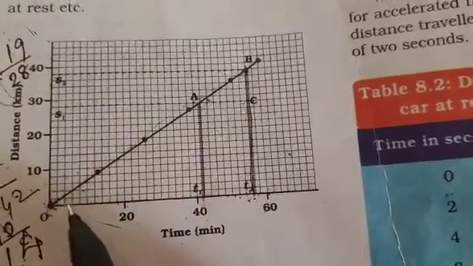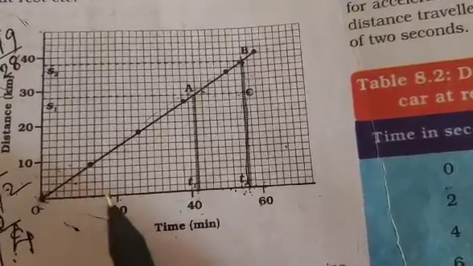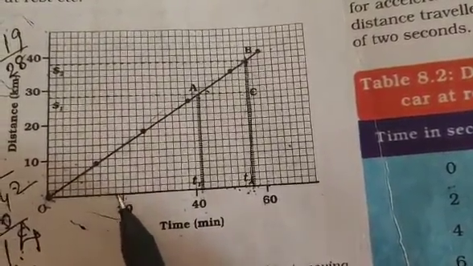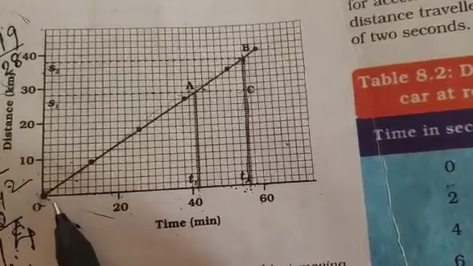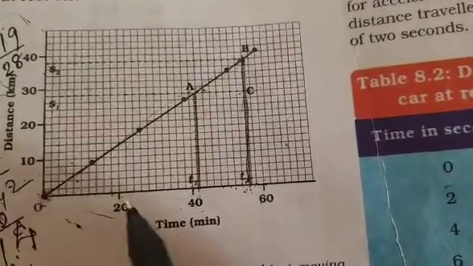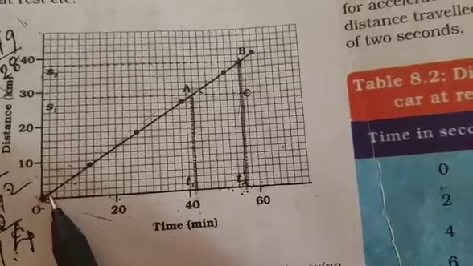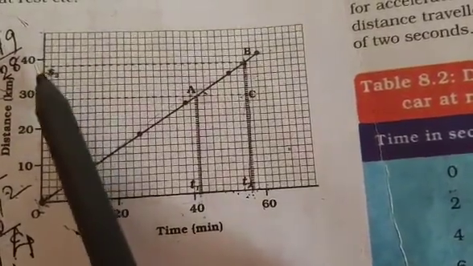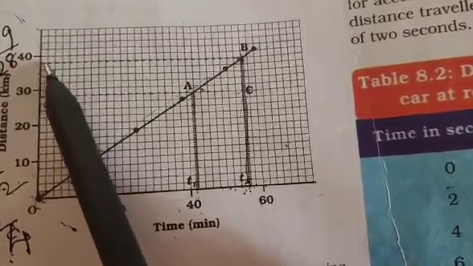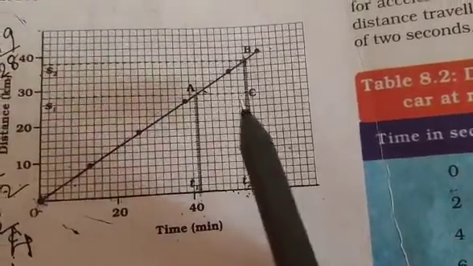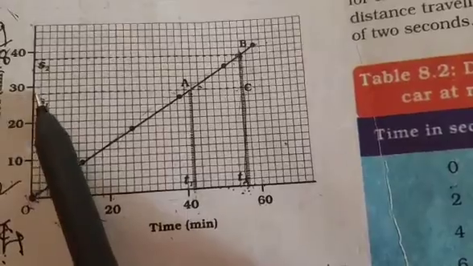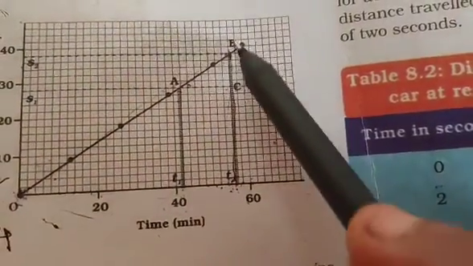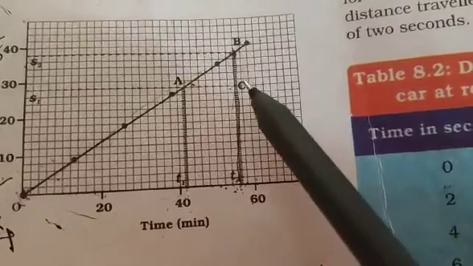Clear? Same way over here, between 0 to 20, how many lines are there? 1, 2, 3, 4, 5, 6, 7, 8, 9 lines. That means 10 divisions are there. So each division is 2 because total 20. So here also each division is 2. Here also each division is 2. So the number corresponding to B will be 38, and the number corresponding to A, this dotted line, will be 28. So if you want to find out the BC value, it will be 38 minus 28.